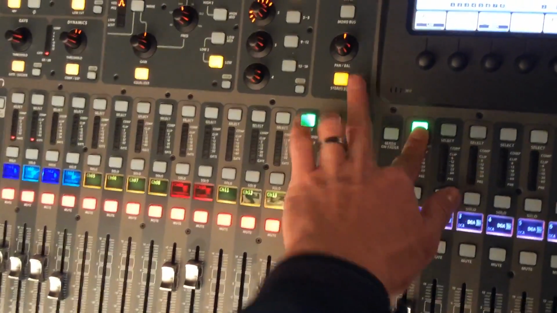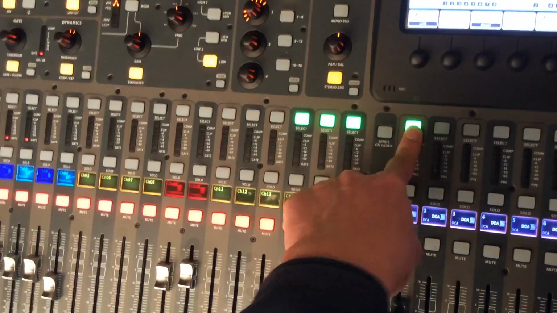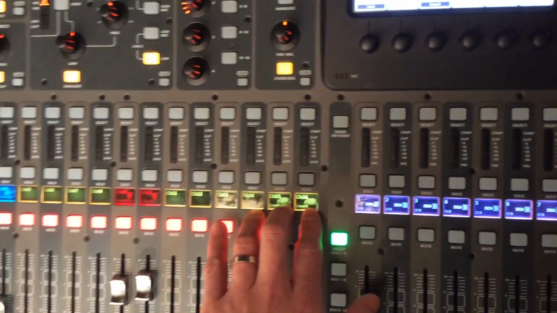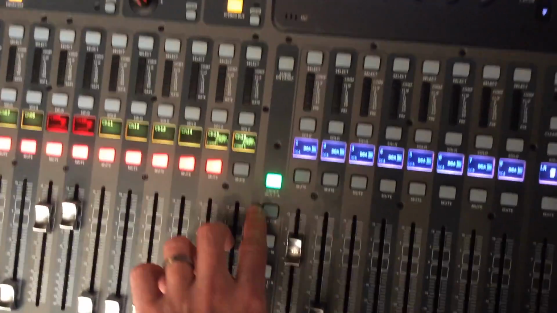If I wanted to take them out, you do the same thing. Hold it and push it. Now, this fader would control the volume of these 3 channels. Okay, that's what the DCAs are.